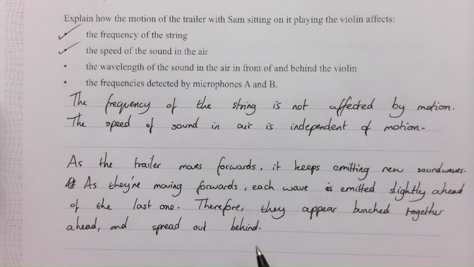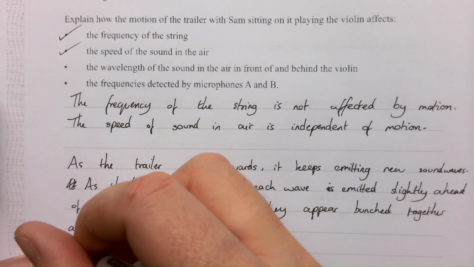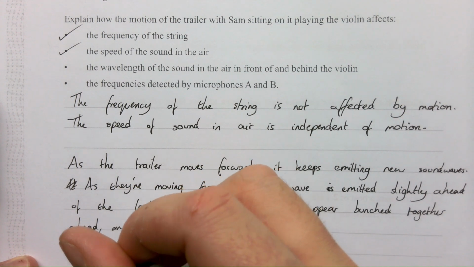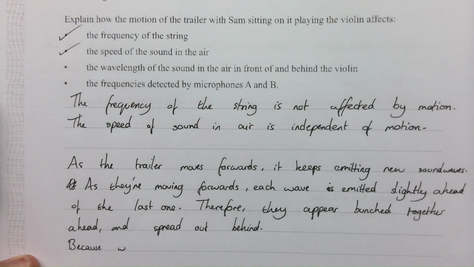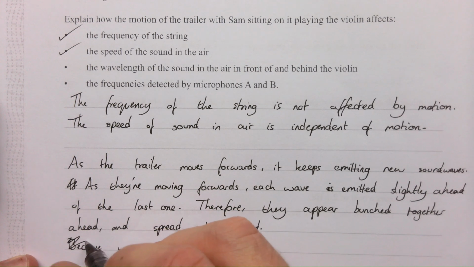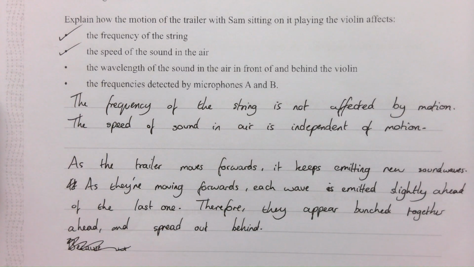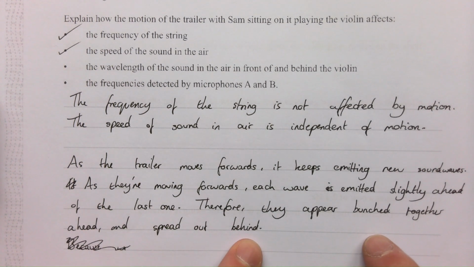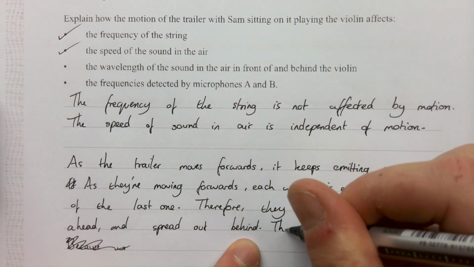What this then means is, sorry, perhaps we should be more clear here. So we've said, as they move forwards, ahead they appear more bunched together and they appear more spread out behind.